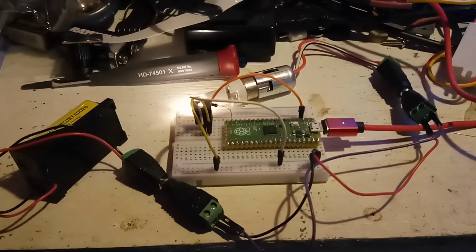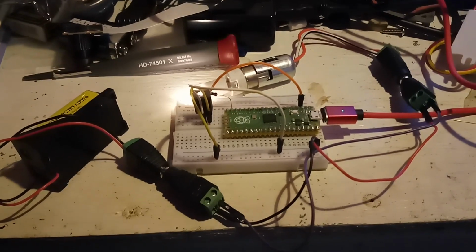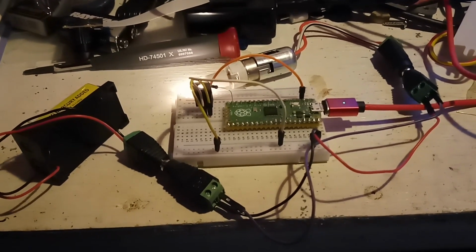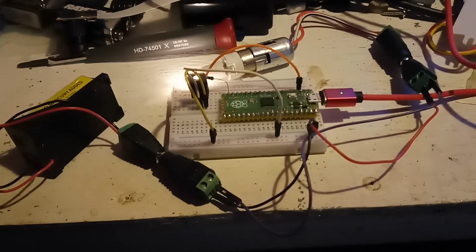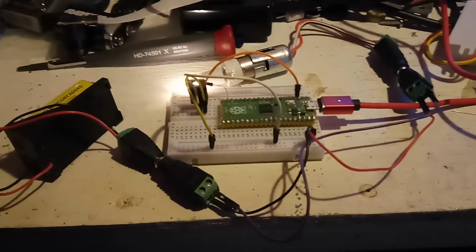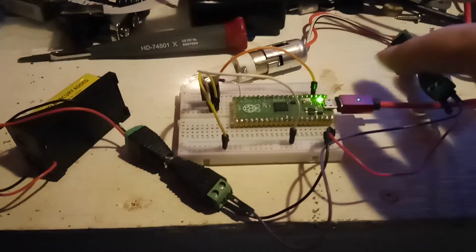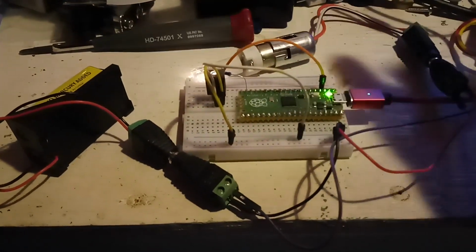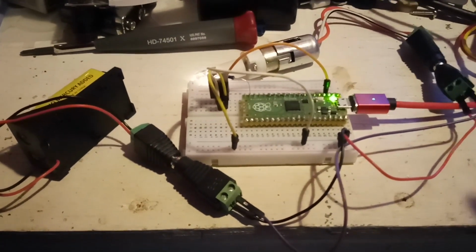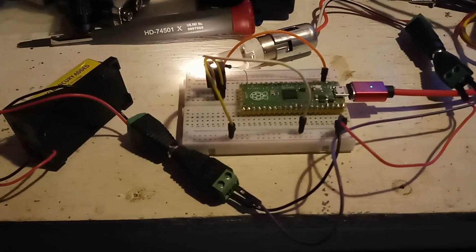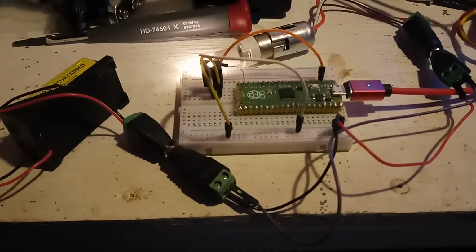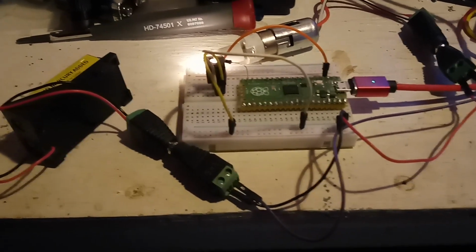Notice how it's oscillating. It is not transmitting at the same speed, or rather it is transmitting at the same speed, but it's alternating. That goes off at the same time as that, but they're alternating. That is very interesting. I'm wondering if there's a glitch in the Raspberry Pi. I can show you the code, and I will do in a minute.